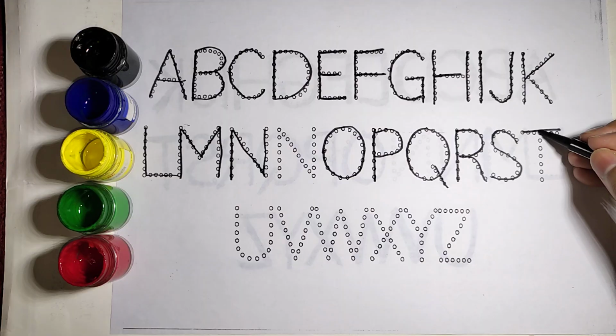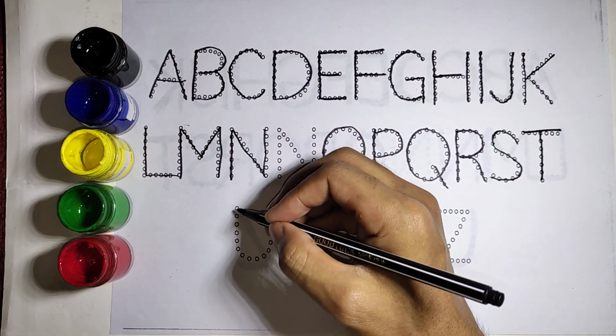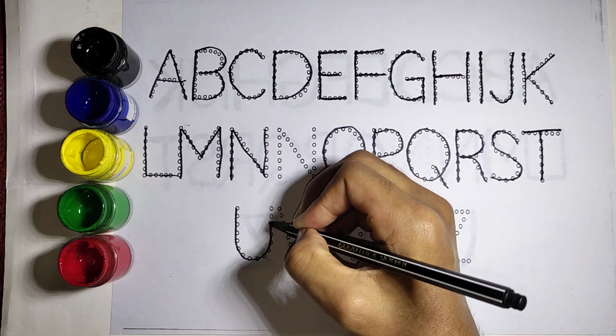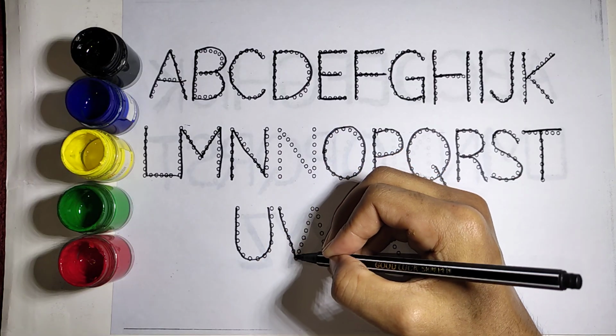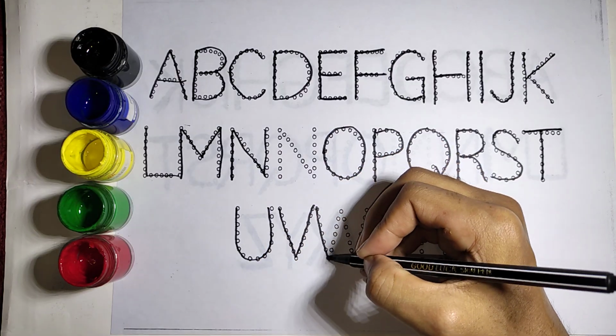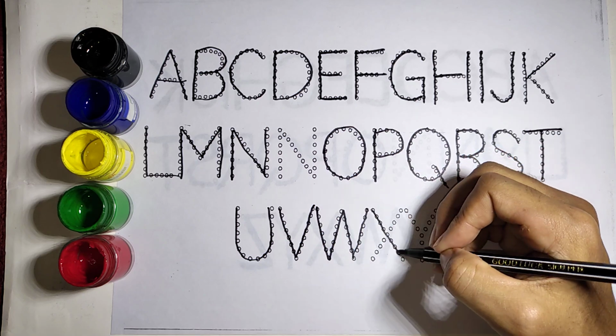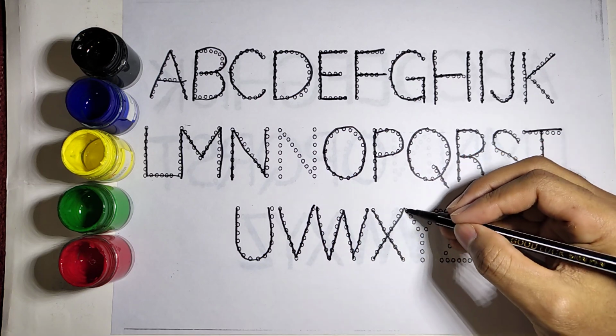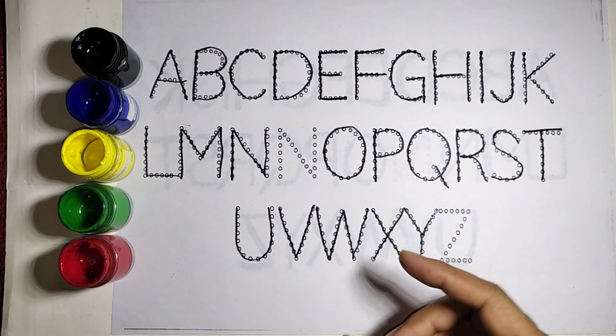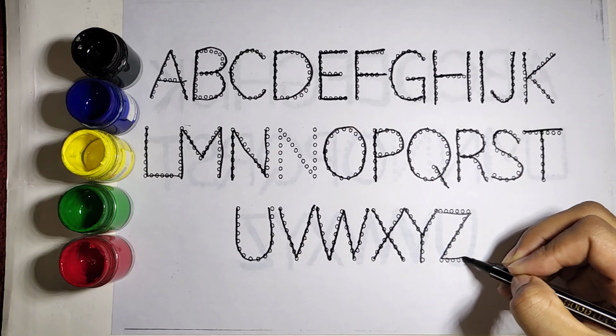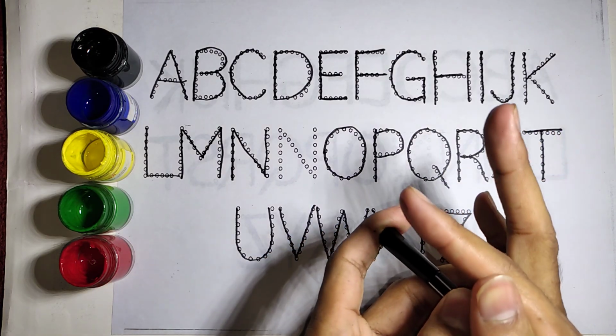Now we draw T. T for tiger. U. U for umbrella. The next one is V. V for van. W. X. Y. And the last one is Z. Z for zoo. Z for zebra.